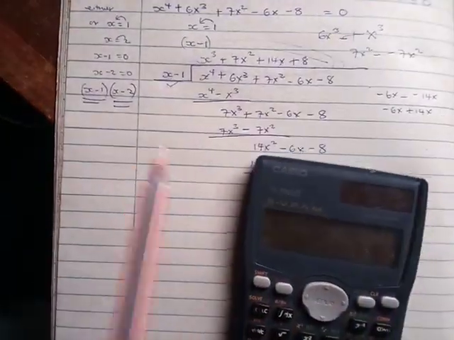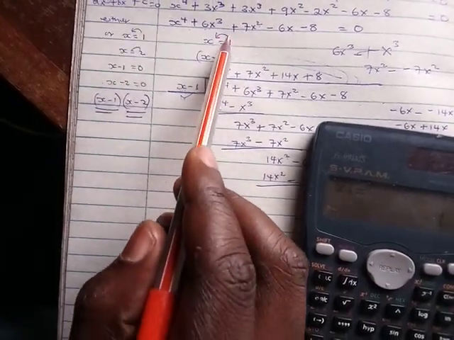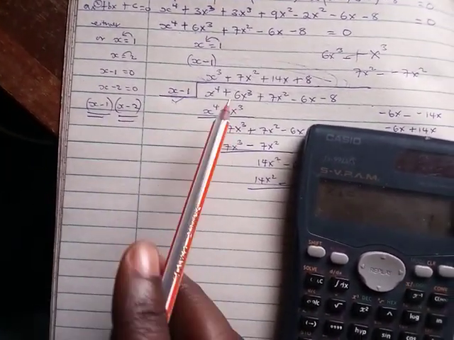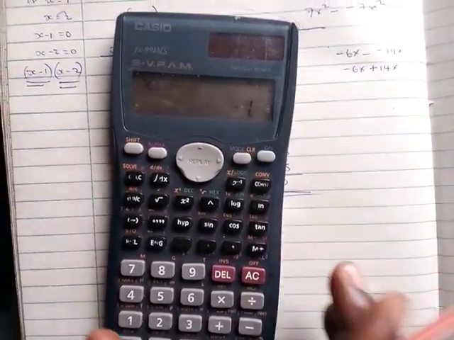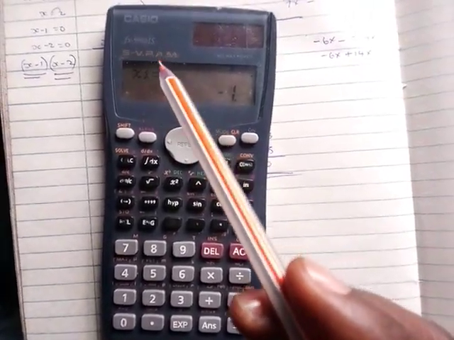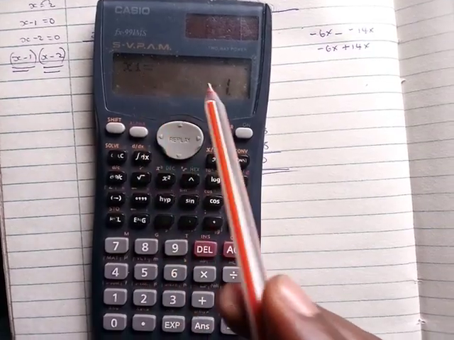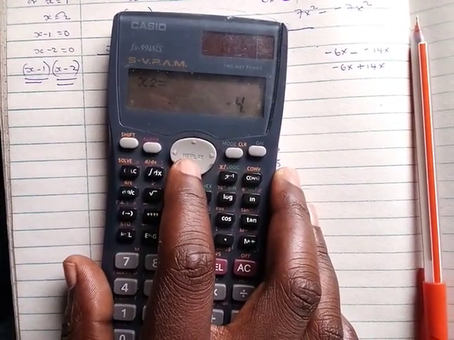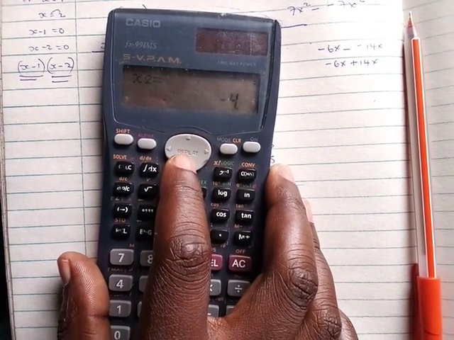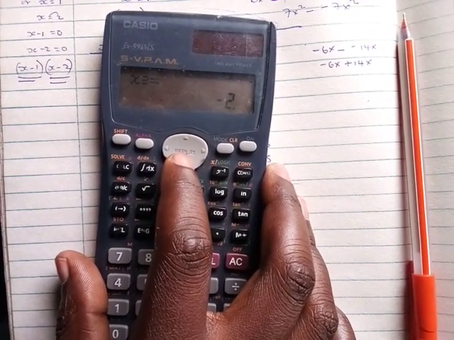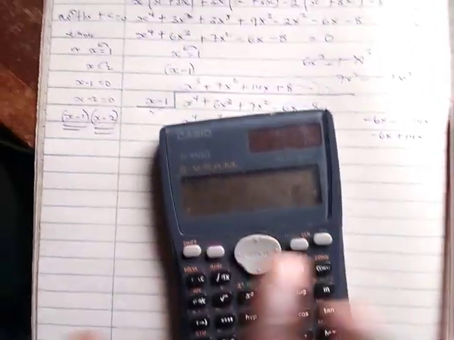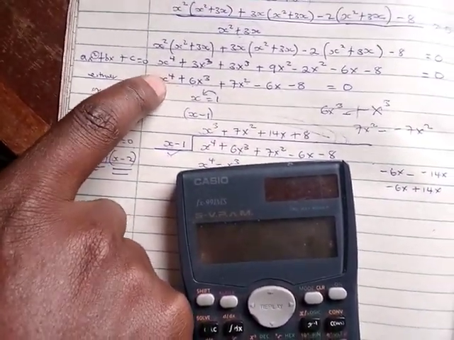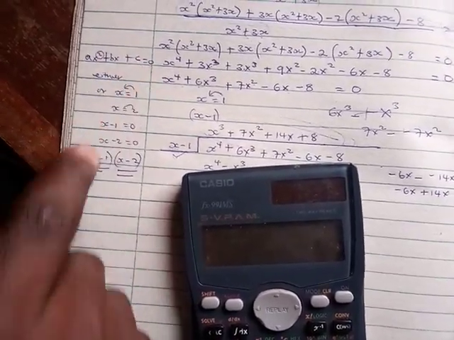Remember now, we got the first answer. The first answer was equal to 1, which was the factor. Now we have other answers here. X equal to 1, so that is one answer. Then we have another one here, x is equal to -4. Then x is equal to -2. So here there are 3 answers plus this one we got at first. There are 4 answers of x, the ones I told you about in the beginning.